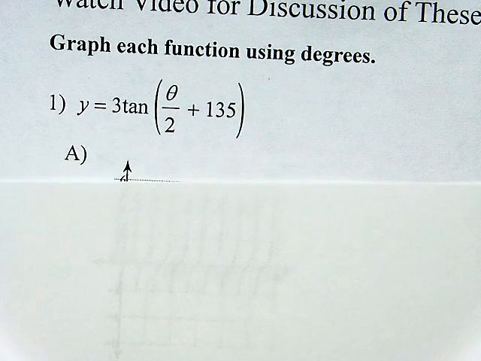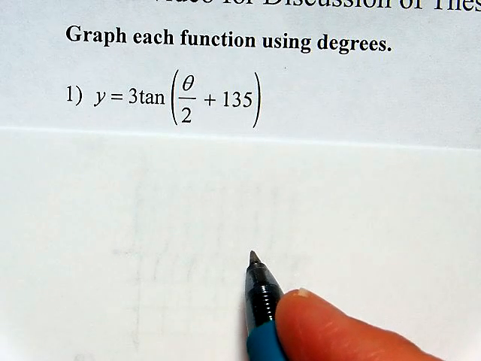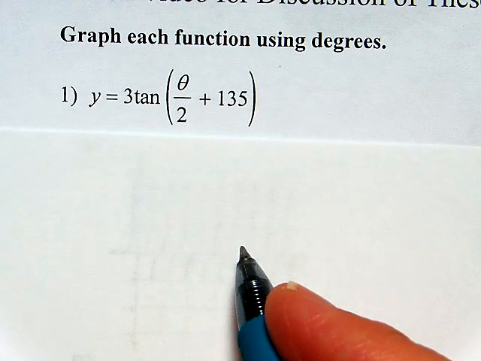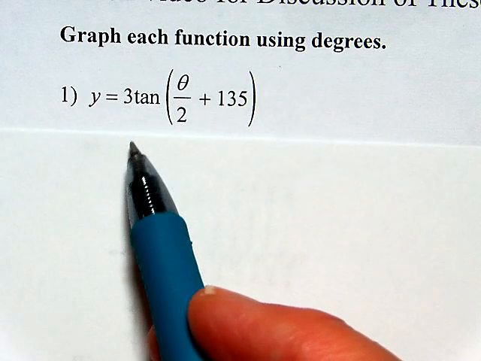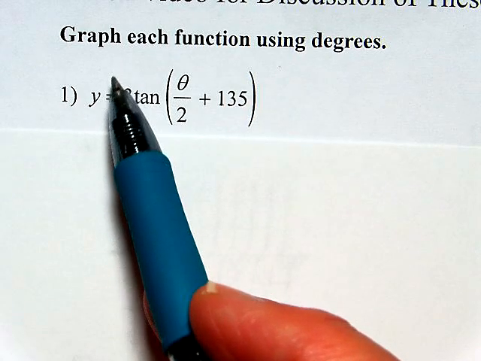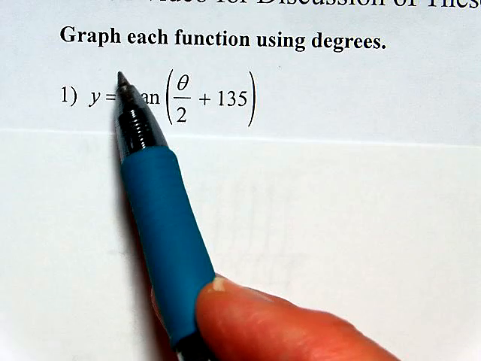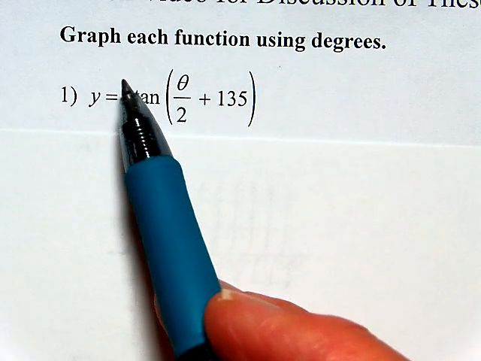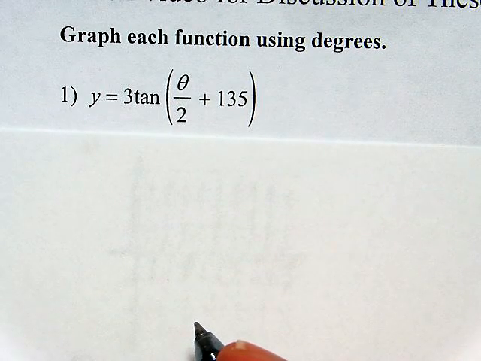So let's take a look at this first function here, which is 3 times the tangent of theta over 2 plus 135 degrees. Now, something that is a little peculiar to graphing these functions is that the coefficient, which is the vertical stretch, or 3 in this case, is a little bit less important. Not always, but very often a little bit less important when we graph tangents and cotangents than it is when we graph sines and cosines.